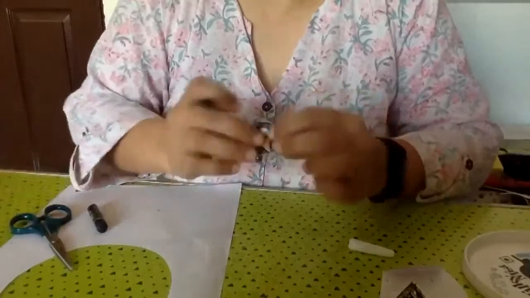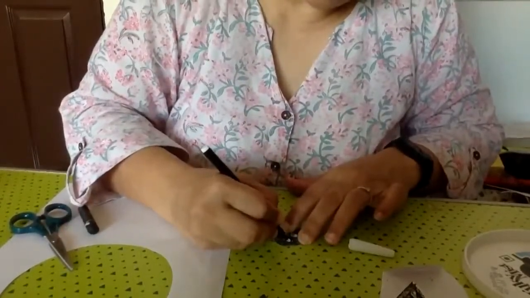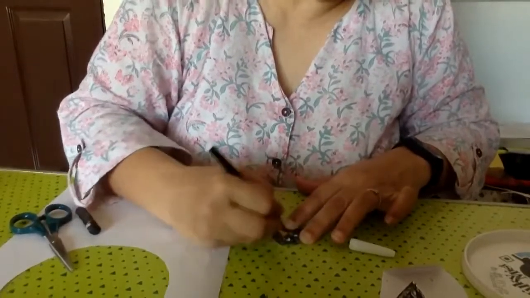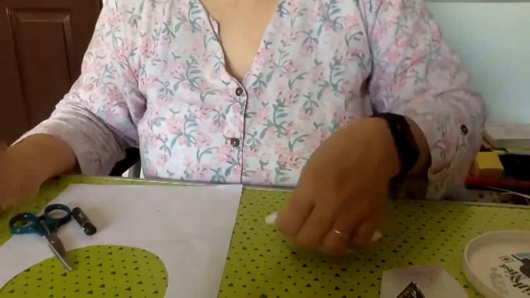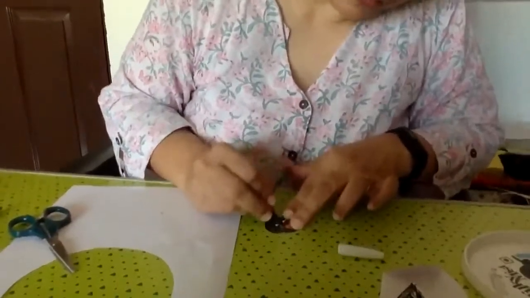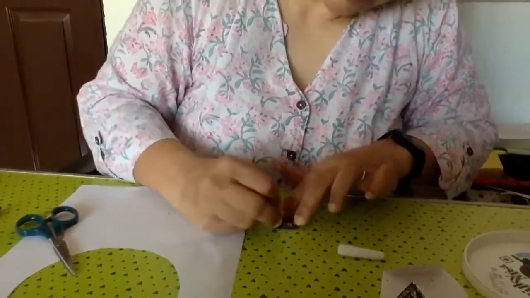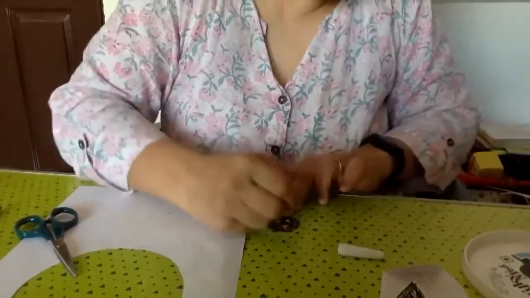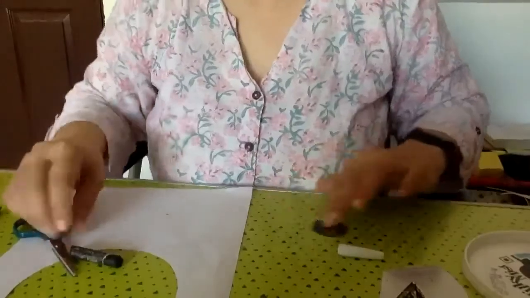With the black sketch pen, I am just going to make the eyes a little bit clearer by making an outline. And there, my penguin's face is ready. Try to color it as nicely as you can so that it's completely black. As I said, you could use paints or you could use thick sketch pens to color the face as well.